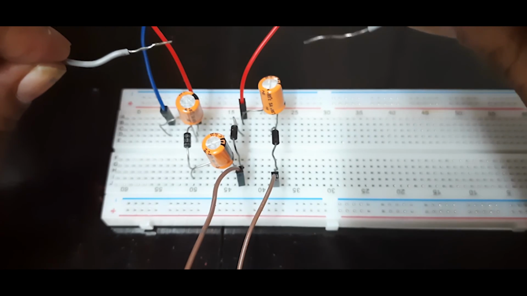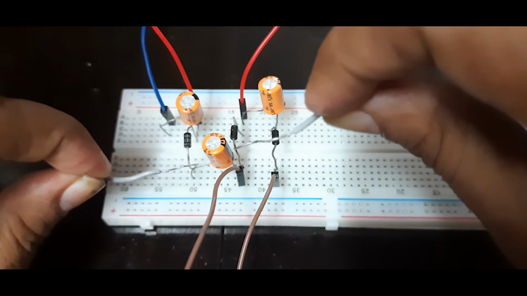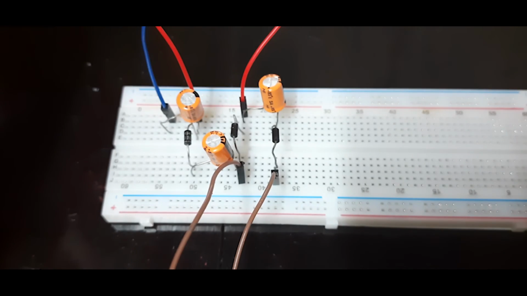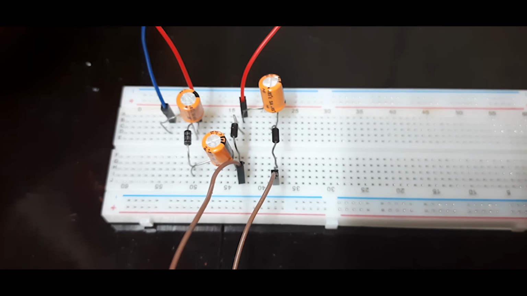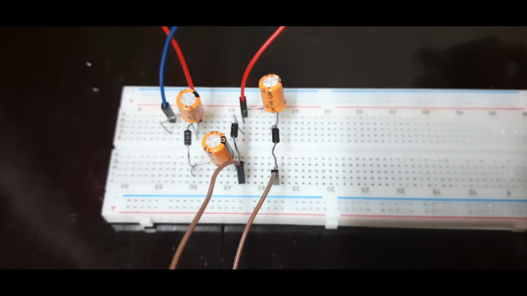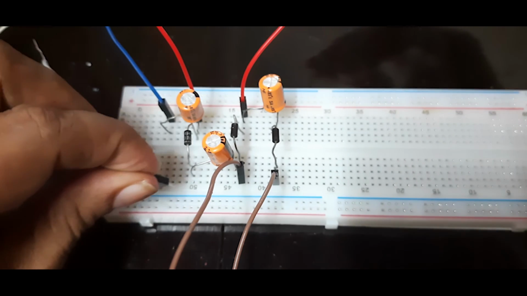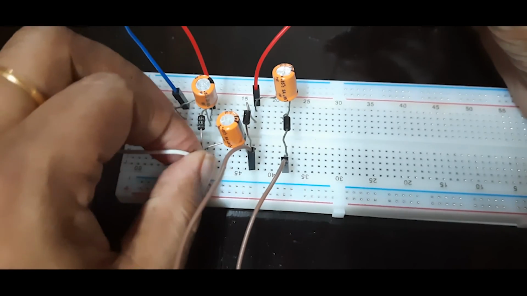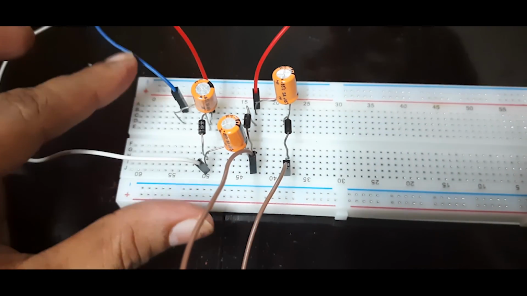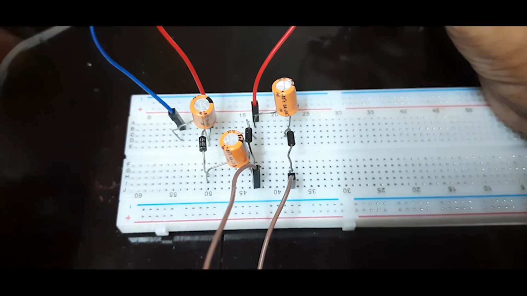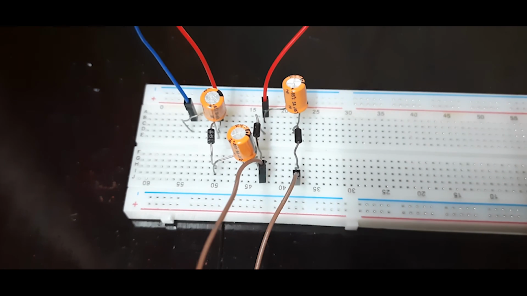When you do this, a slight spark may appear. That is due to discharging of the capacitor. So make sure that you switch off the power supply or just take out the input leads that you had given here. These were the input leads that we had given at the input, isn't it? So remove at least one of the leads, then do the shorting. Take a wire.